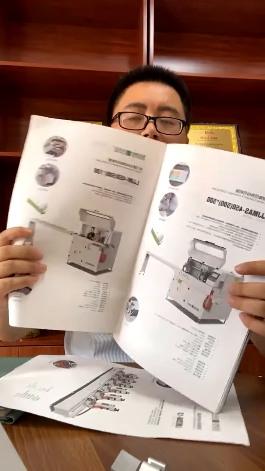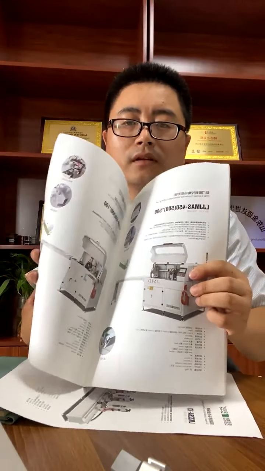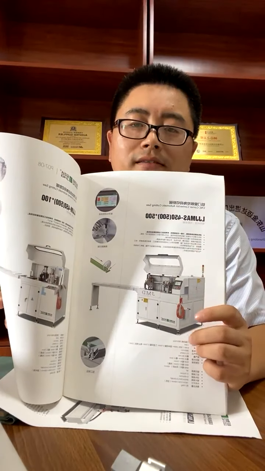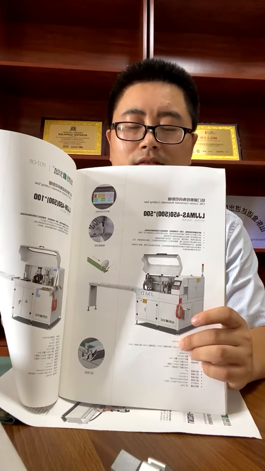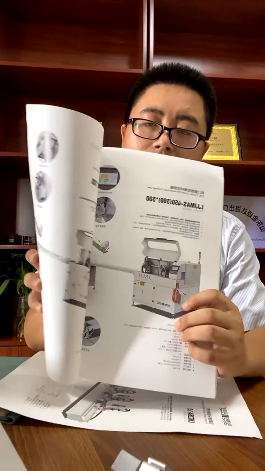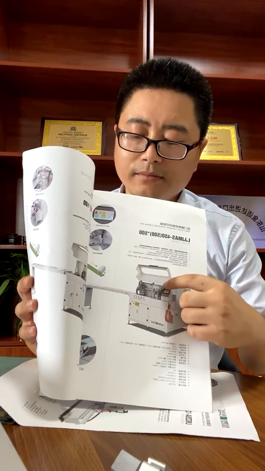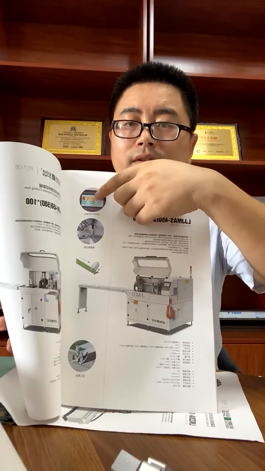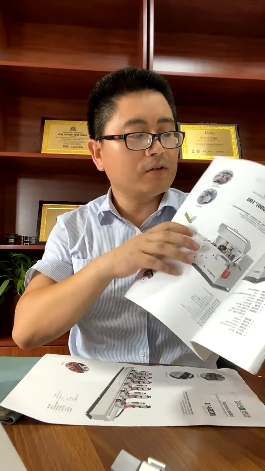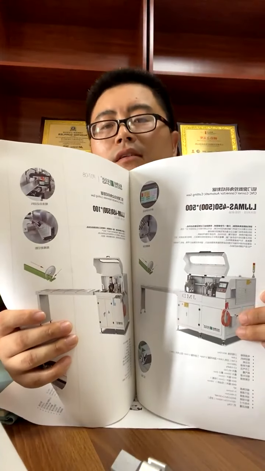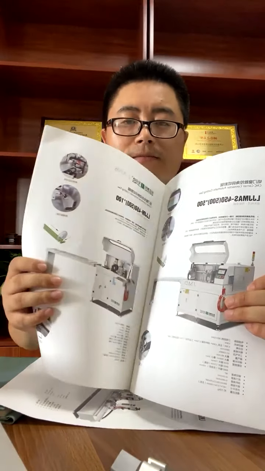So this machine is also controlled by a CNC system. We can input the cutting length and the quantities of the corner connectors by the soft touch screen. This machine is also equipped with an aluminum chip collector.